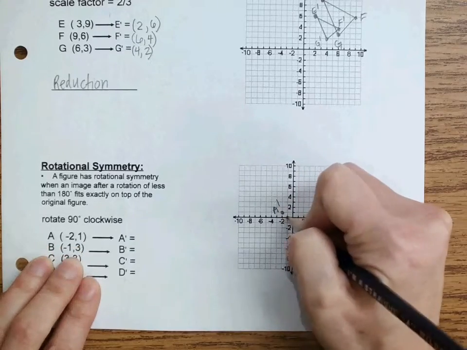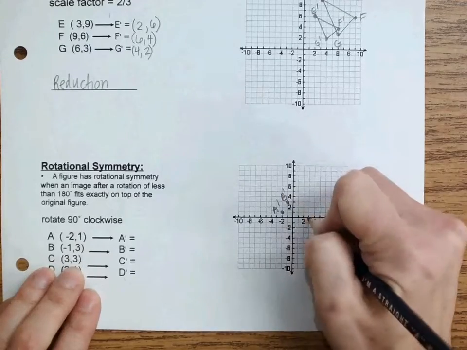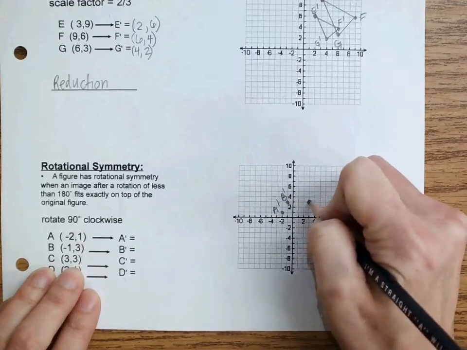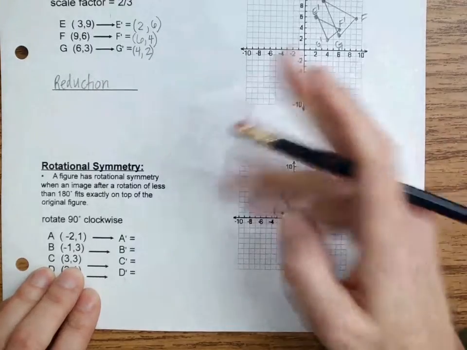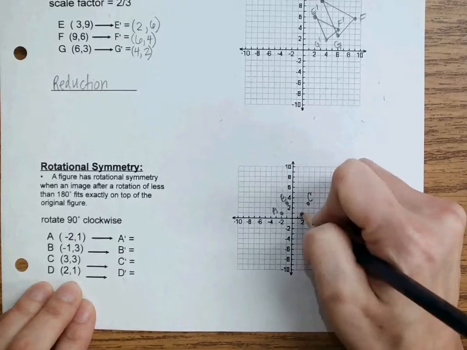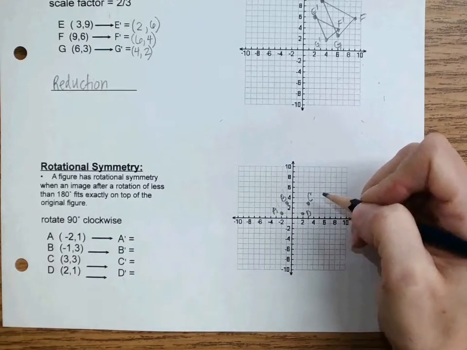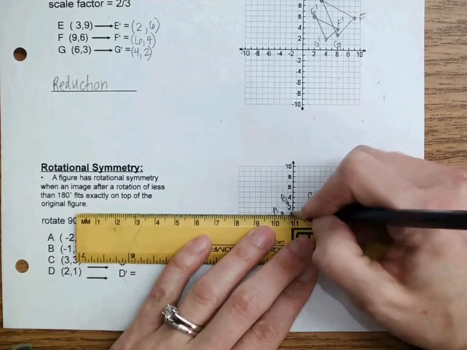B is negative 1, 3. C is 3, 3. Oh, and I'm writing prime. I don't know why, getting ahead of myself. And then D is 2, 1. Again, I use my ruler and connect my dots.